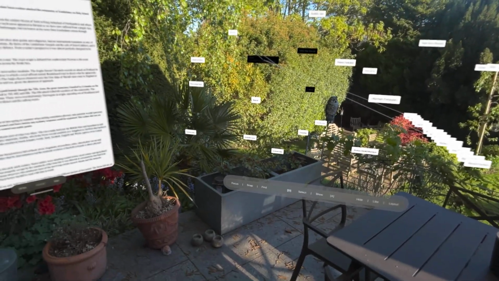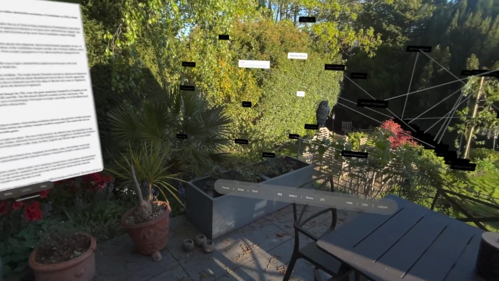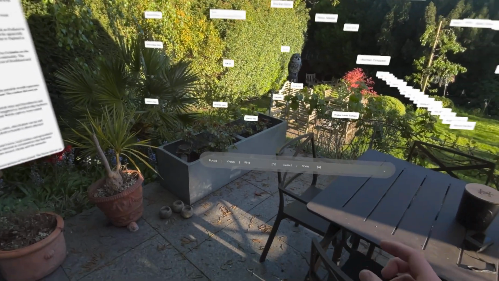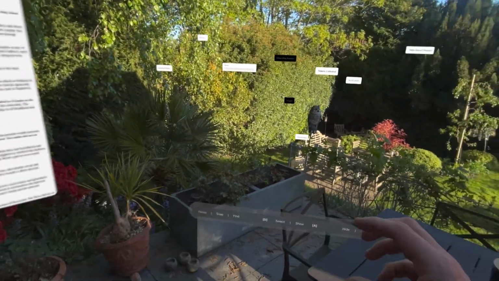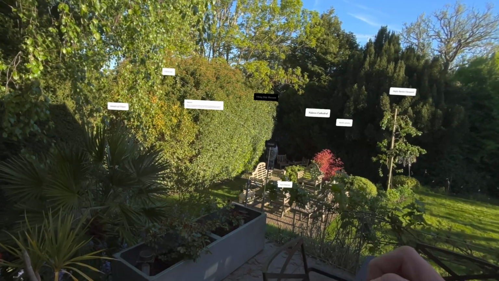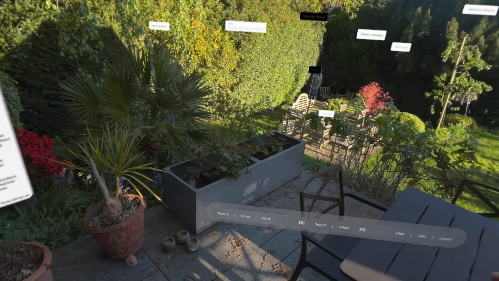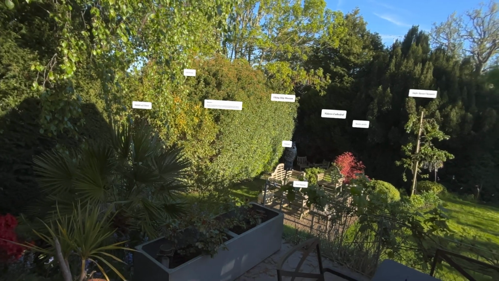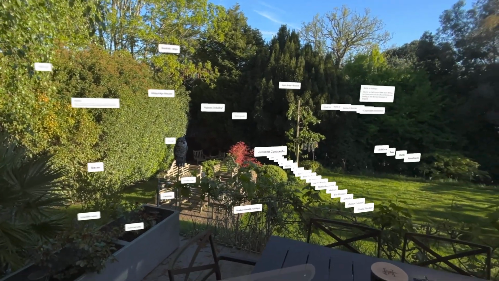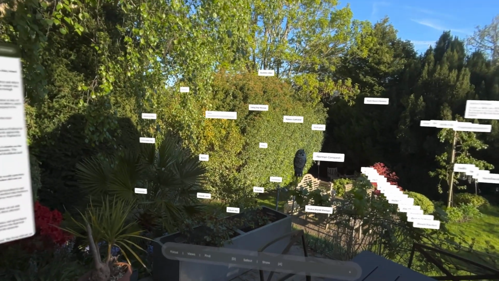So if I now do snap, no, that was not what I wanted. Actually, let's see. I'm going to select a few. If I do this, yeah, that is the wrong thing. This is what we have to experiment with. So this is show all, which is very useful.